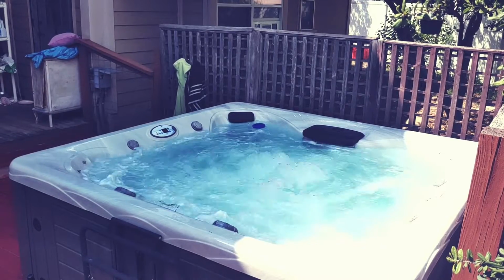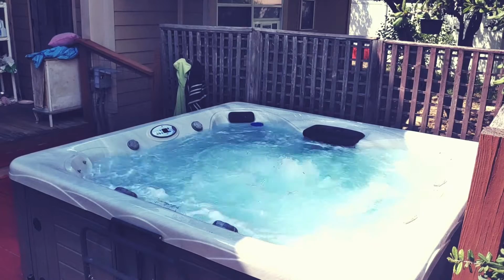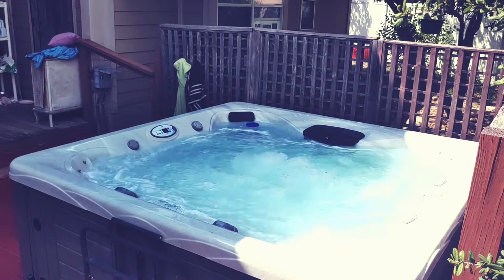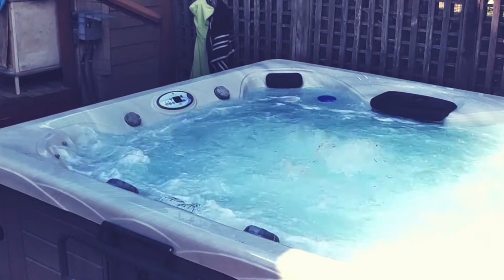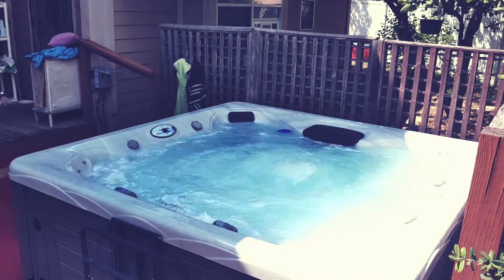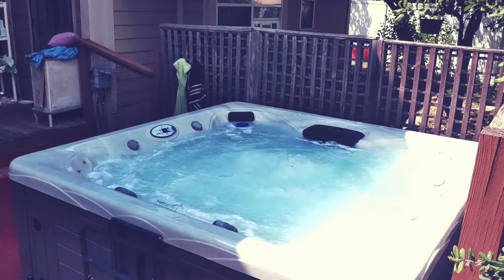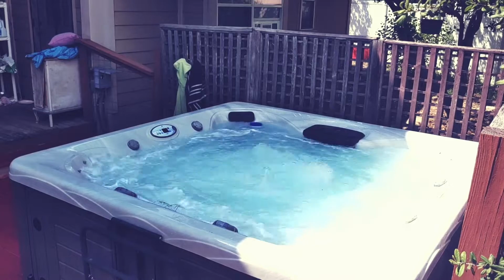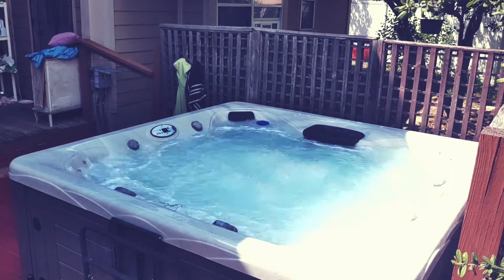So as you can see, all of the bubbles and water features are now going. They're kicking up a lot of bubbles. There's a lot of air being pumped into that water. You can see around the perimeter of the hot tub, it looks almost like soap residue maybe, or kind of the way it looks when the ocean waves crash at the beach. I'm going to let this go just another second or so, and then I'm going to turn it all off.